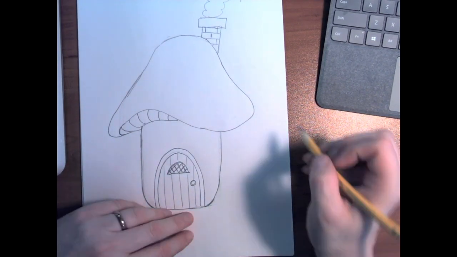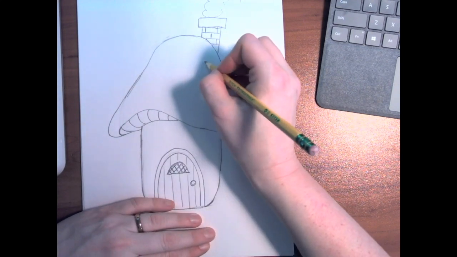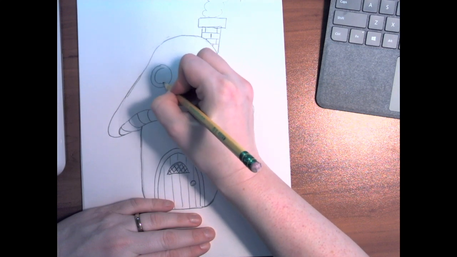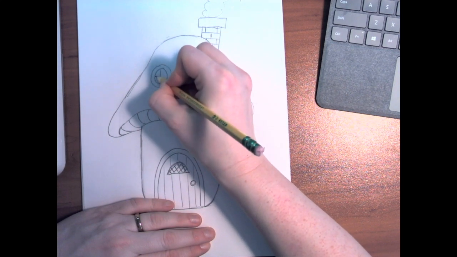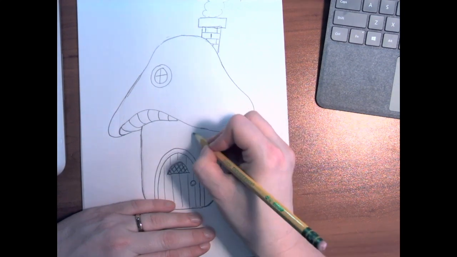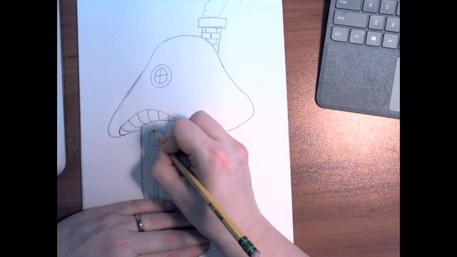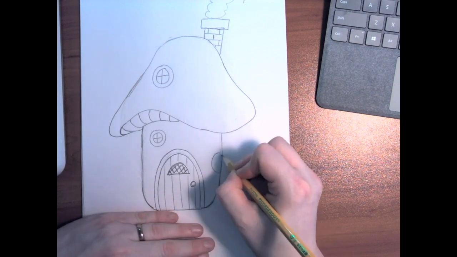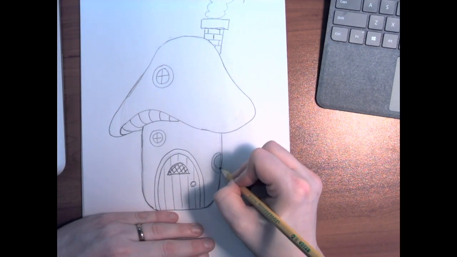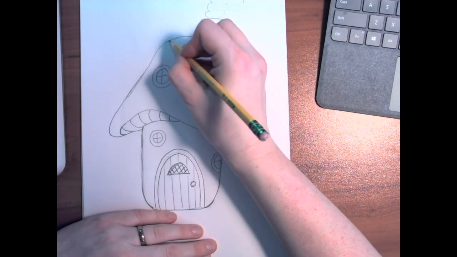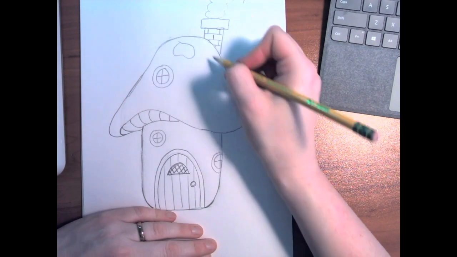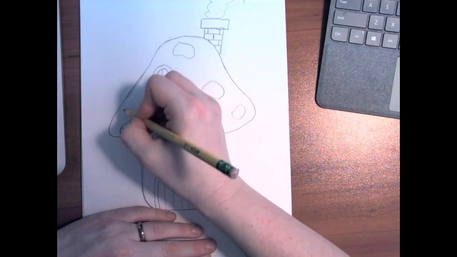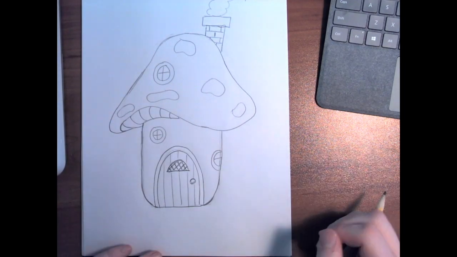I'm going to add, let's see, I think that there needs to be at least one window, maybe another window, and maybe there's another window, but it's going to be over here on the side. And I will draw some of the spots that are on my mushroom. So I've drawn a house right now.